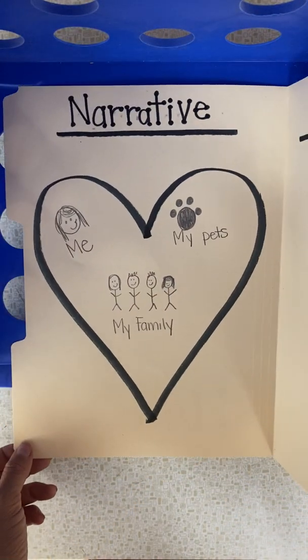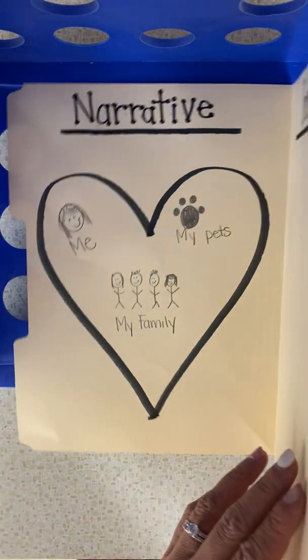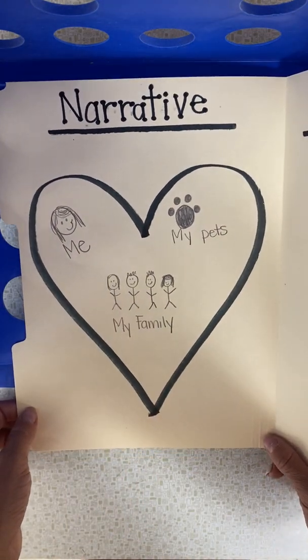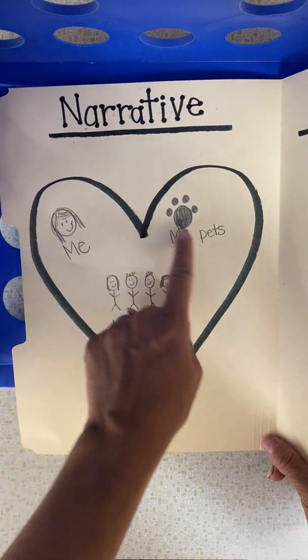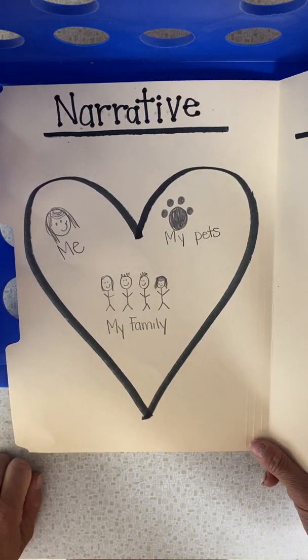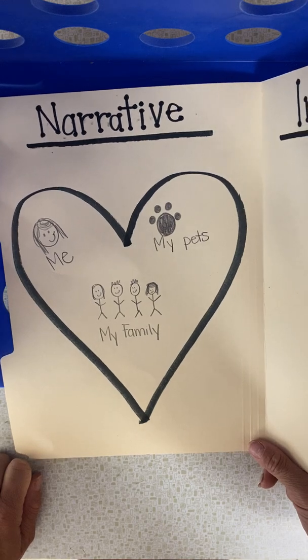Now that you have your writing folder, yesterday we created our heart map under the narrative section, and we are going to start learning how to write narrative stories. So yesterday you should have filled this out with illustrations and examples of things that you know a lot about and could write a story about.